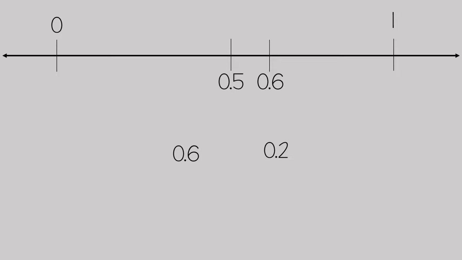I also know that 2 tenths is less than 5 tenths, so it would fall before the halfway point, about right there. By looking at my number line, I can see that 6 tenths is closer to 1 whole, so 6 tenths is greater than 2 tenths.